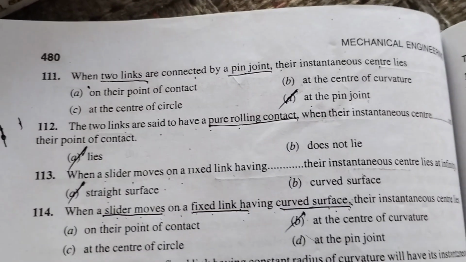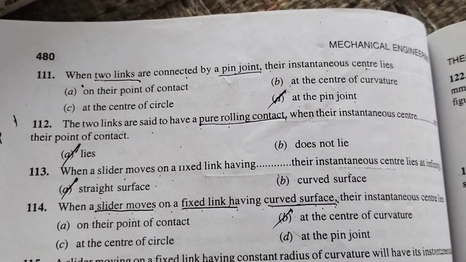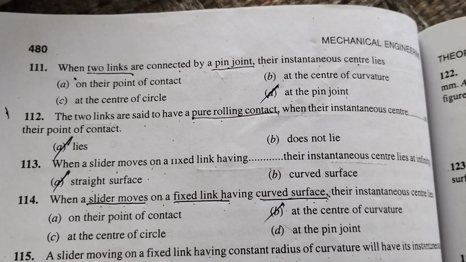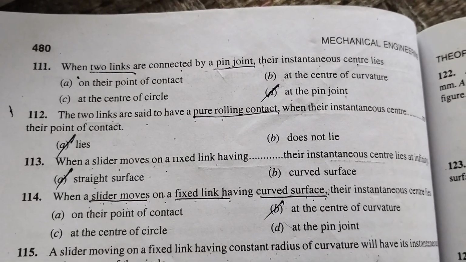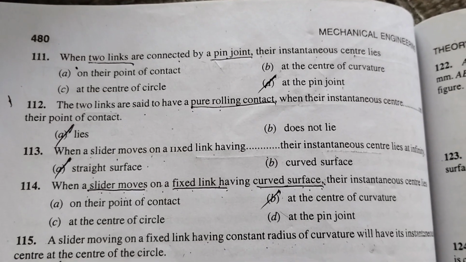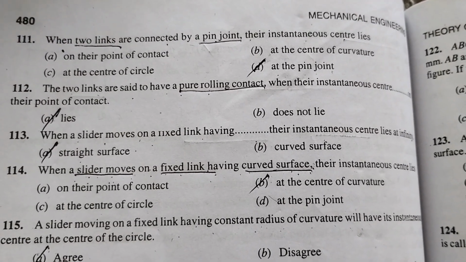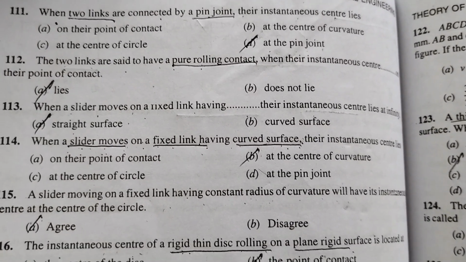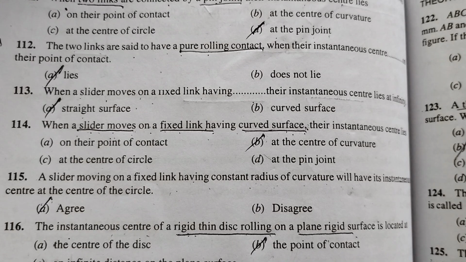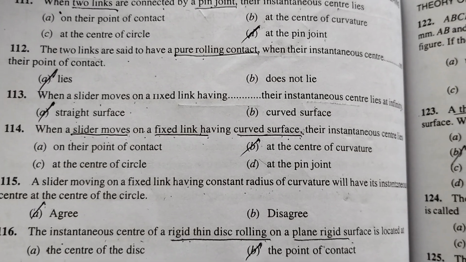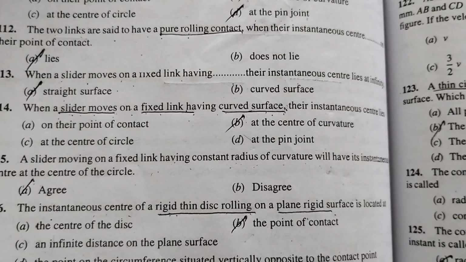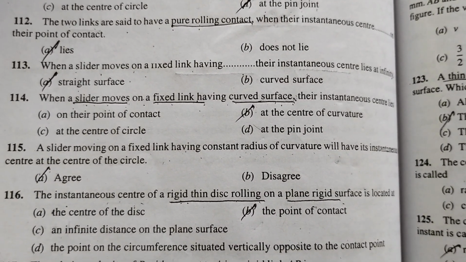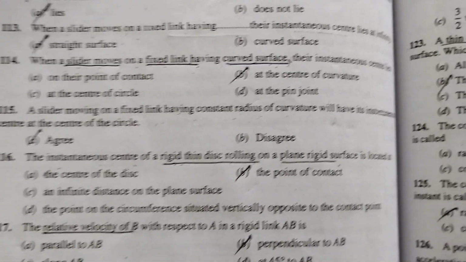When two links are connected by a pin joint, their instantaneous center lies at the pin joint. The two links are said to have pure rolling contact when their instantaneous center is their point of contact. When a slider moves on a fixed link having its instantaneous center at infinity, this is a straight path. When a slider moves on a fixed link having a curved surface, the instantaneous center is at the center of curvature. A slider moving on a fixed link having a constant radius of curvature will have its instantaneous center at the center of the circle.